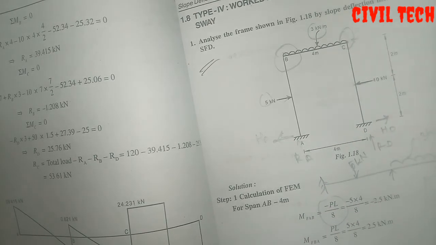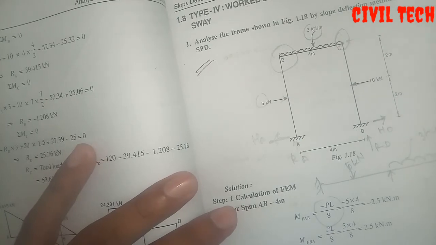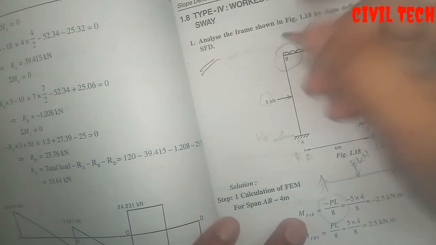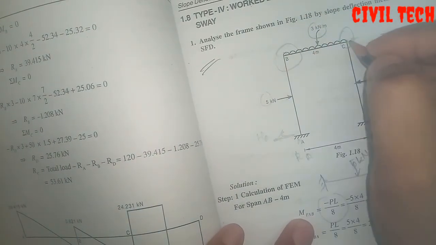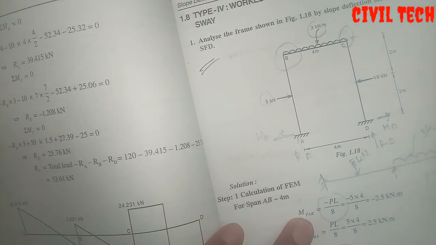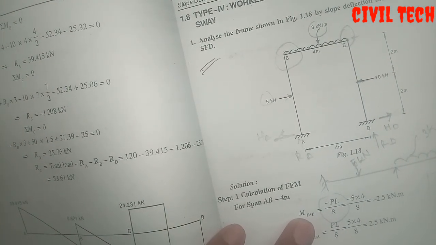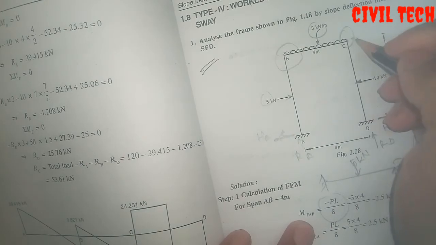So how are we calculating this reaction? We have to find the reaction at point B and point C. To find the reaction, we have to take moment at point B and point C. So let's see.